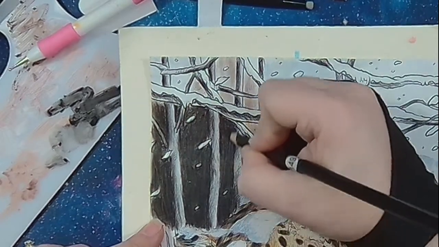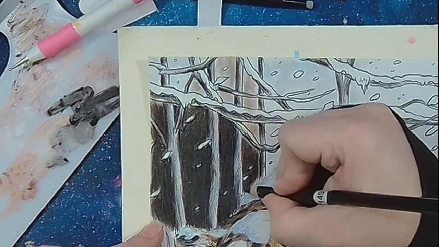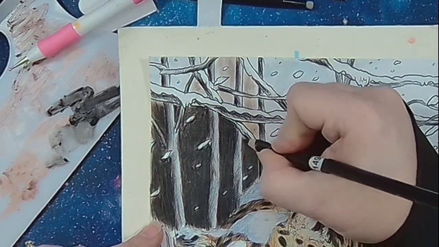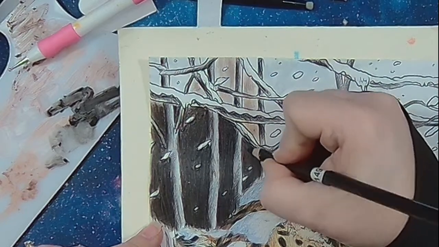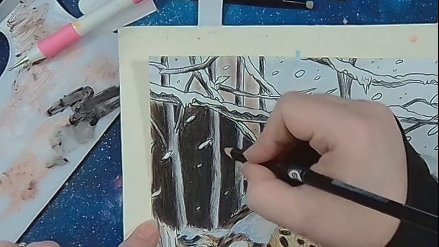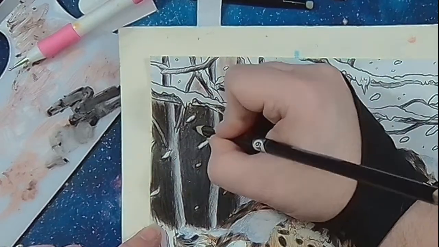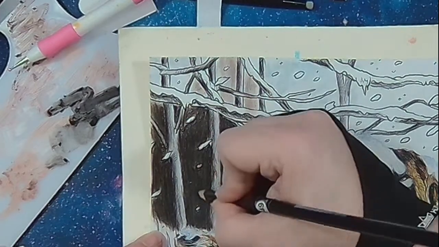Can't make sentences when coloring very well. I might have reached the threshold of how many layers you can put down. But I do like what this is doing. It's making stick-like shapes in the back.